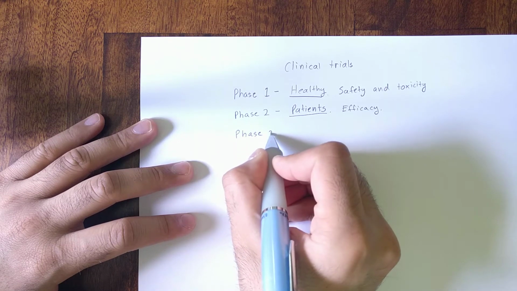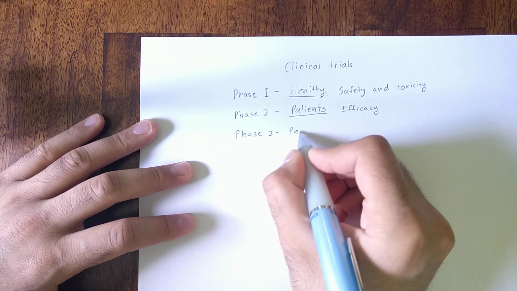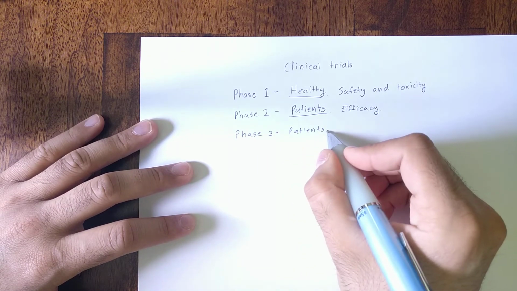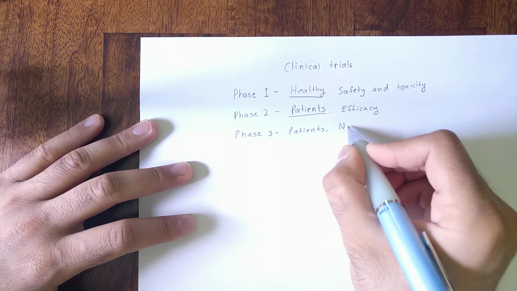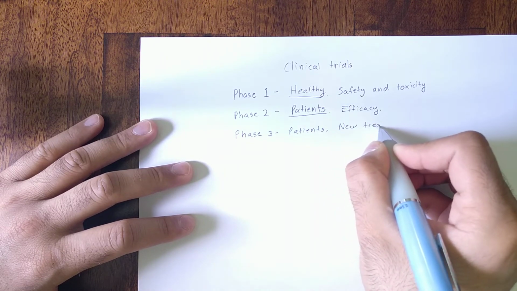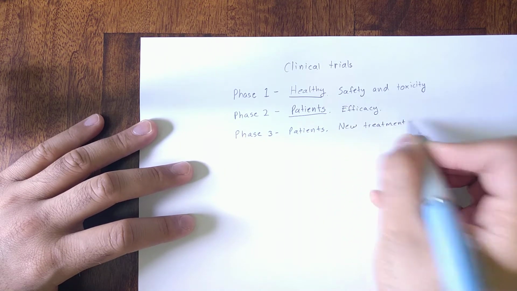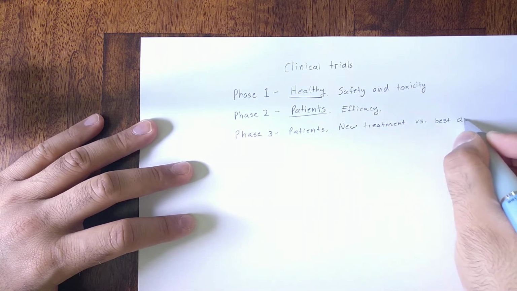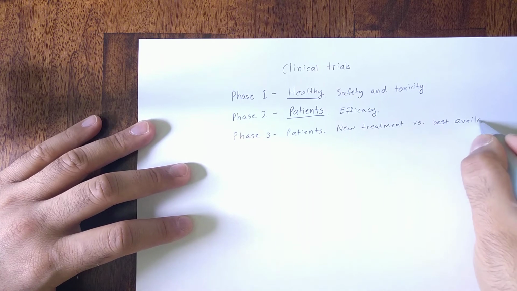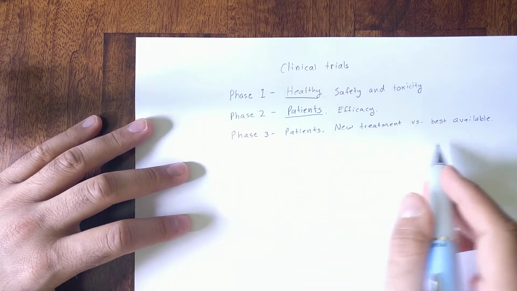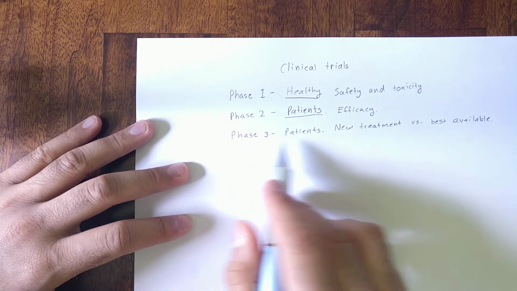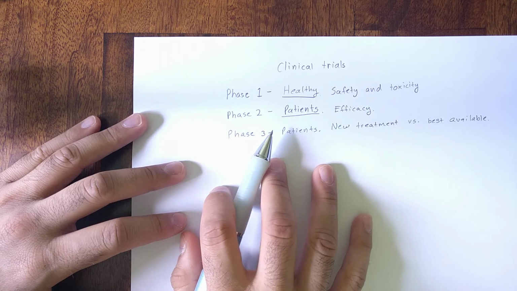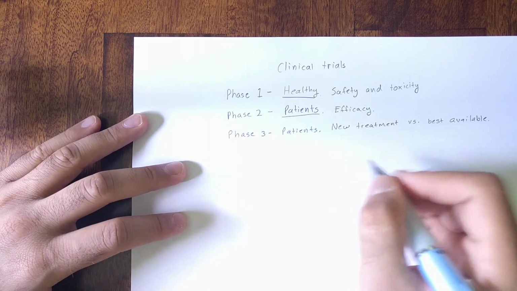Then in a phase 3 trial, you have patients, and you're comparing the new treatment versus the best available treatment. So in this particular type of clinical trial, you're going to have a large number of patients, and they're actually comparing the new drug versus the old drug.